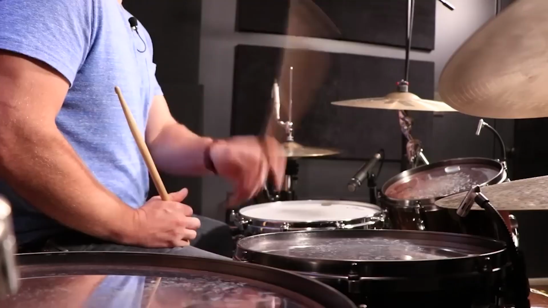In the right hand, it's going to be basic Mozambique ride pattern. 1 and 2 E and A, 3 E and 4 E and A. The kick drum's 4 on the floor, except on beat 4. He plays the left hand, a tom pattern that alternates in between the floor tom and the high tom, and it's going to go 1 E and a 2 E and 3 E and a 4 E and.